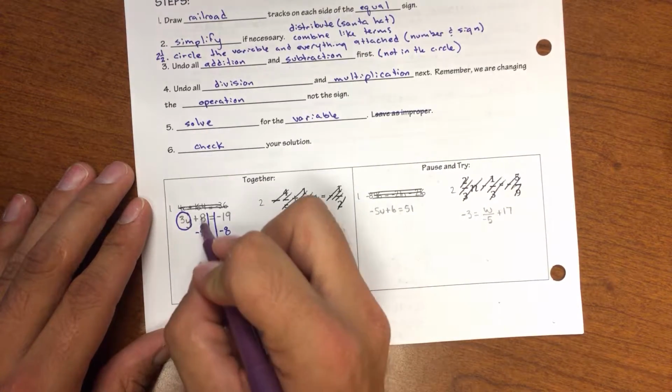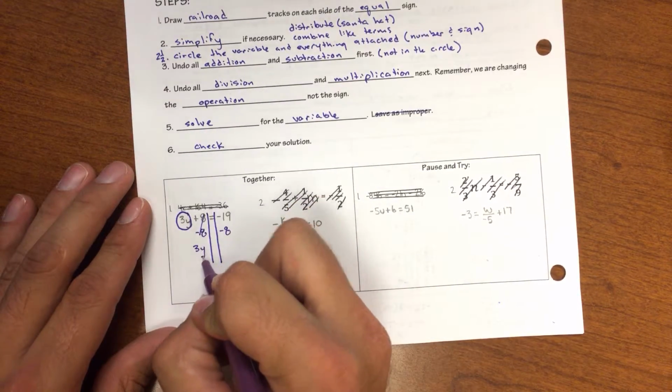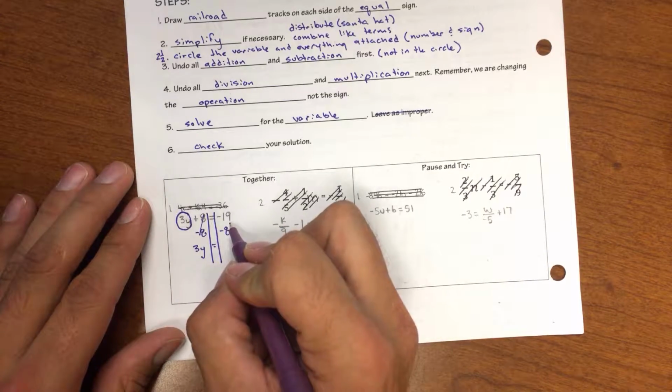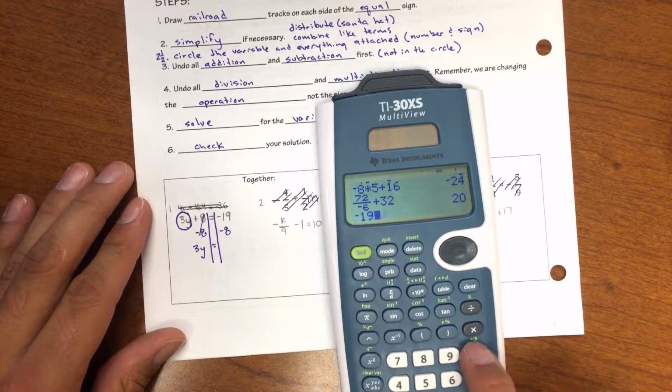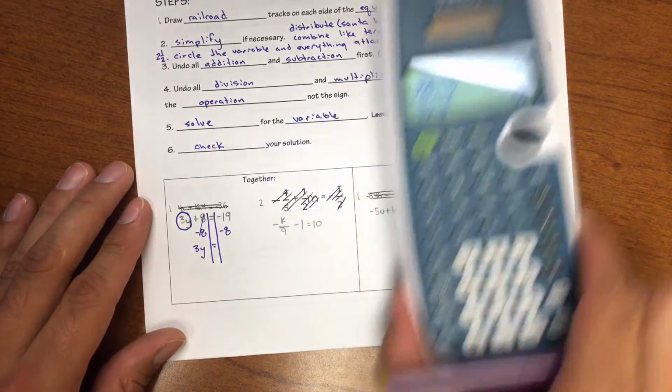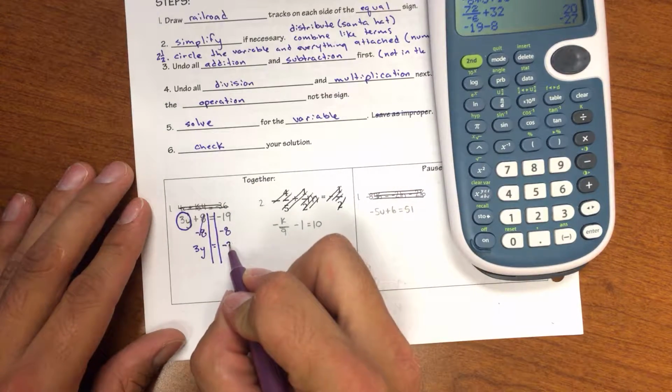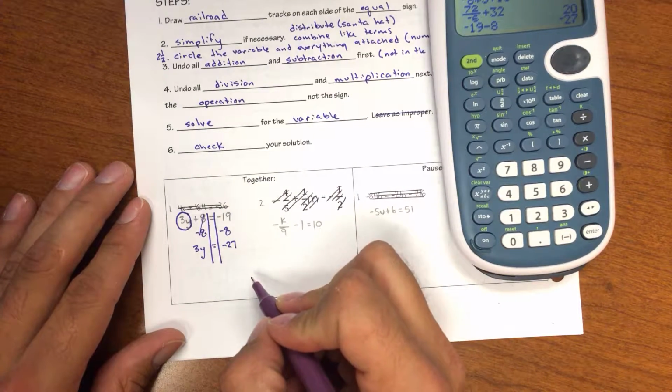So on the left-hand side, those cancel. I'm left with 3y is equal to negative 19 minus 8. We'll put it in the calculator, make sure Mr. Reed can do math correct. Negative 19 minus 8 is negative 27. So on my right-hand side, I have negative 27.